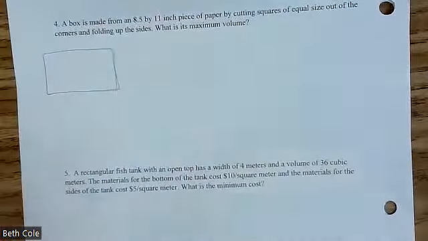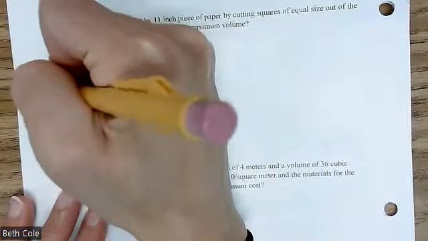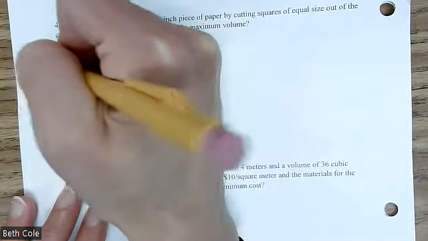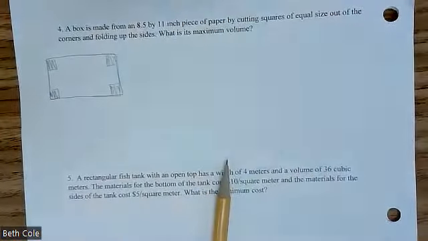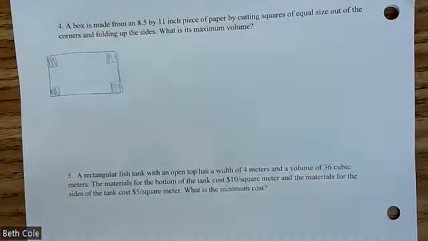And what you would do is you would cut squares out of the corners. So like this part, this part, this part, and this part would be gone. And then what you would do is you would fold the sides up to create a 3-dimensional box. Are we able to visualize that? I should have made one. If you cut the squares out, this side will fold up and this side will fold up and you end up with a 3-dimensional box.